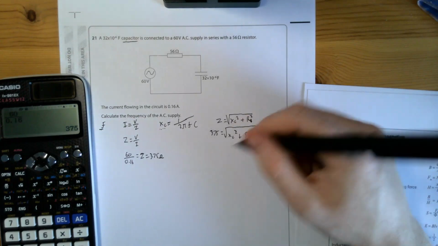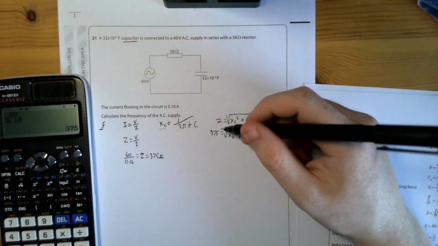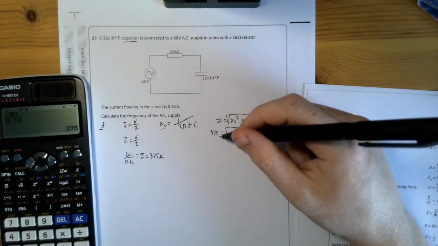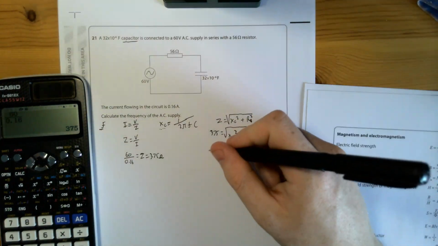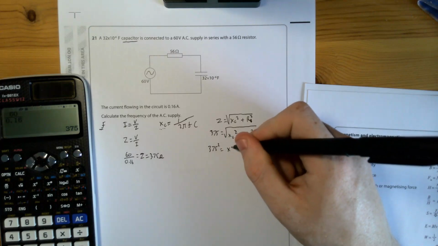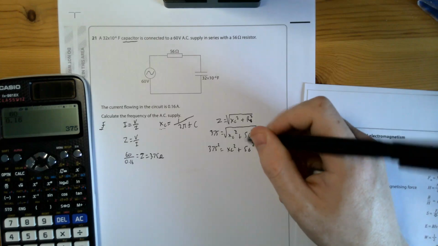Right, I've got these values in play. I'm now going to rearrange. I'm going to square both sides, which is going to get rid of the square root, and then I'm going to subtract 56 squared to get it over to the left hand side. In fact, I'm going to do this part step by step. 375 squared is equal to XC squared plus 56 squared.